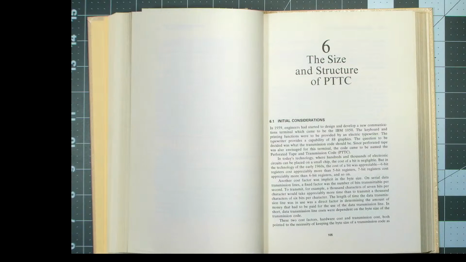PTTC. This is a new one. In 1959, engineers had started to design and develop new communications terminal, which came to be the IBM 1050.